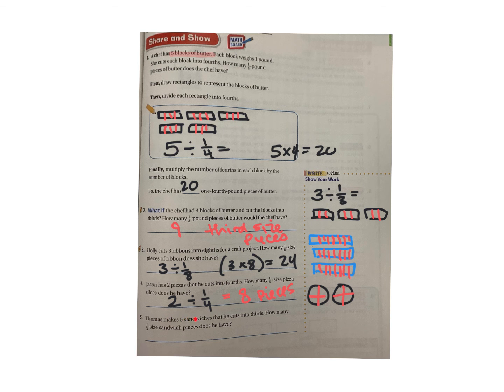Thomas makes 5 sandwiches that he cuts into thirds, 1/3, right? How many 1/3 size sandwich pieces does he have? We have 5, and we're dividing it into third size pieces. So sandwiches, 1, 2, 3, 4, 5, cut into third size pieces. And there it is. So we have 3, 6, 9, 12, 15. 5 times 3 is 15 pieces.